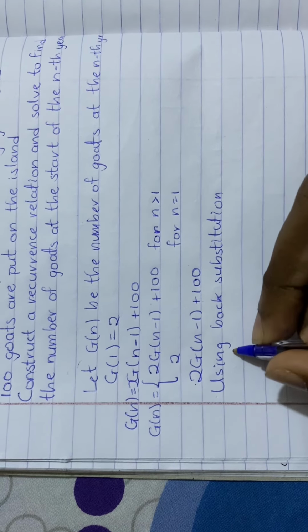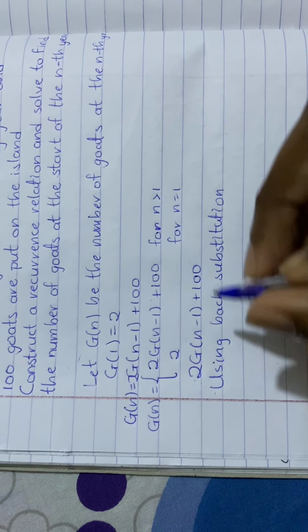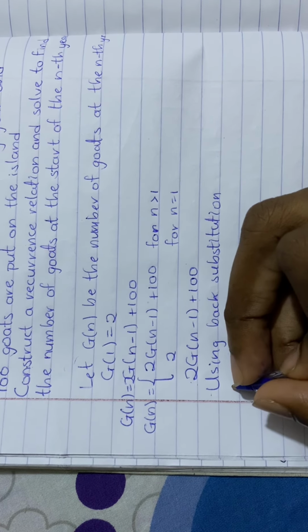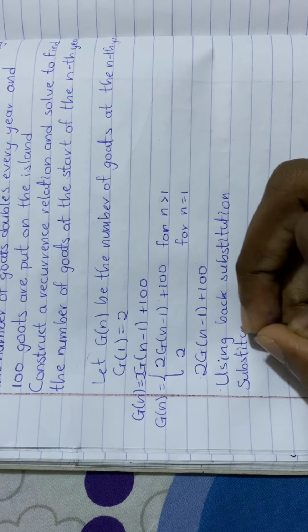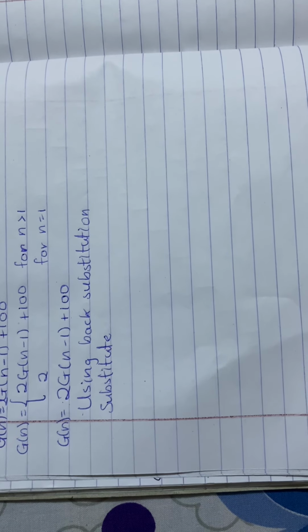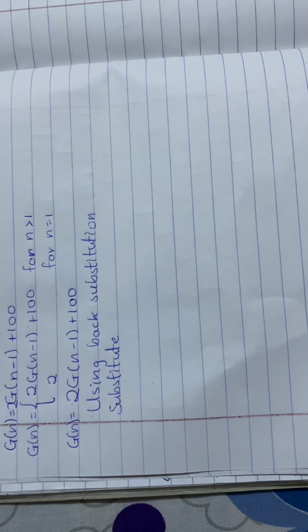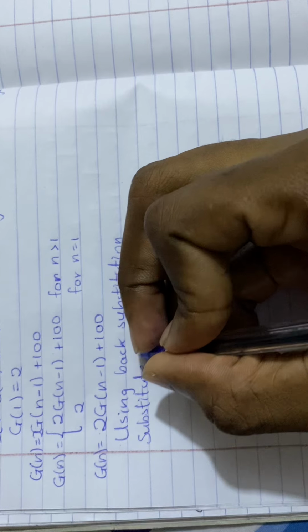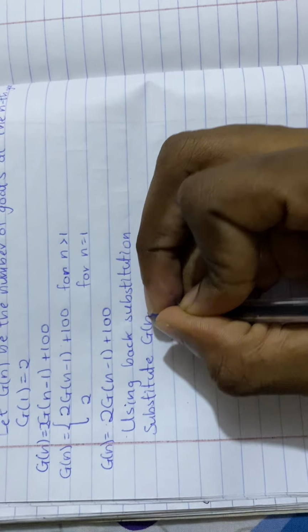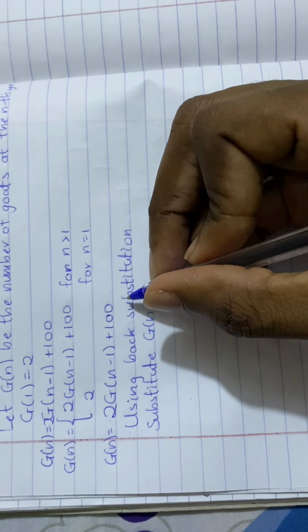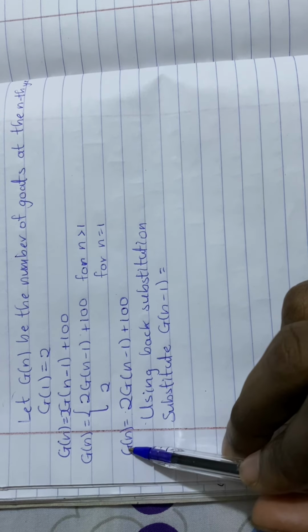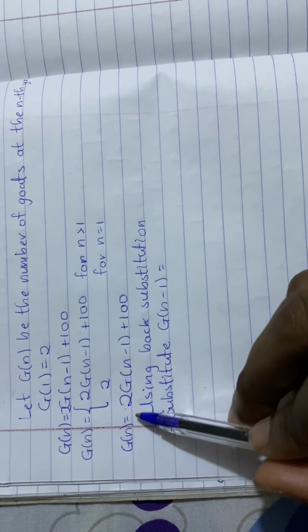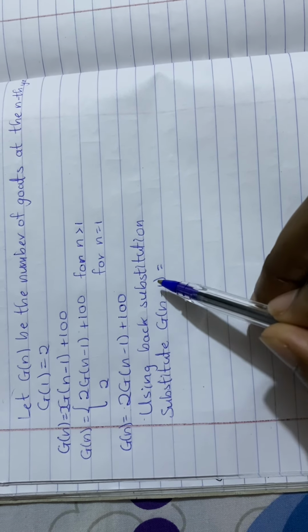So using back substitution, what are we going to do? We are going to substitute g of n minus 1 into g of n. So g of n minus 1 is equal to, now we are putting n minus 1 into this formula. Wherever we see n, we make it n minus 1.